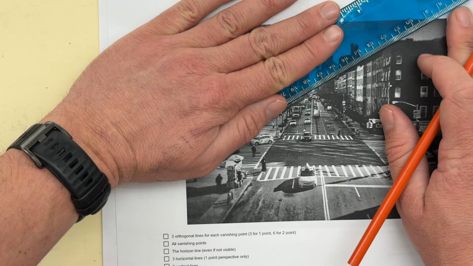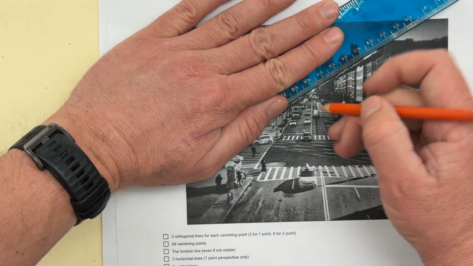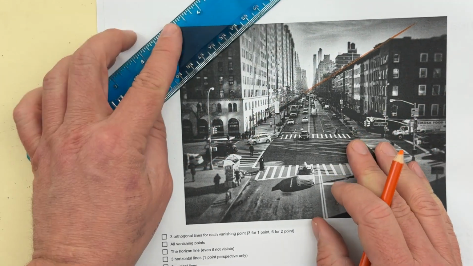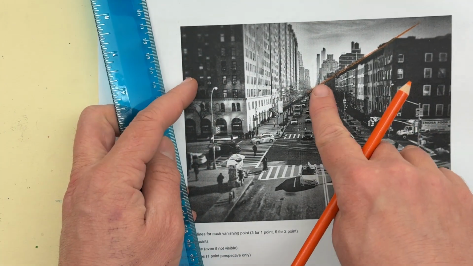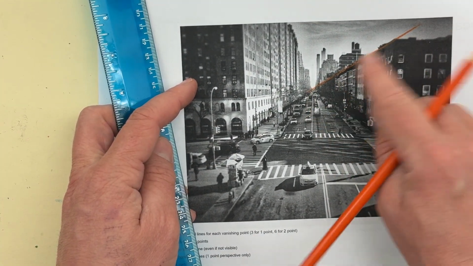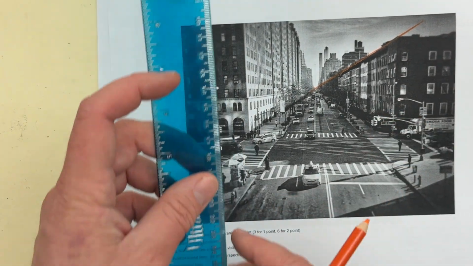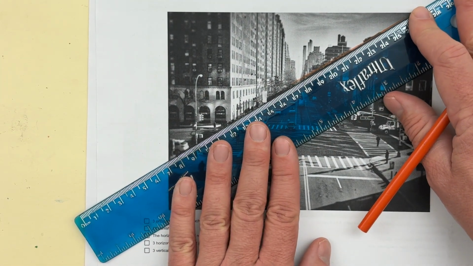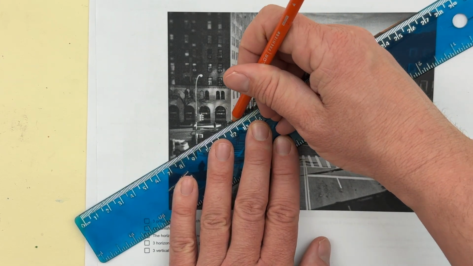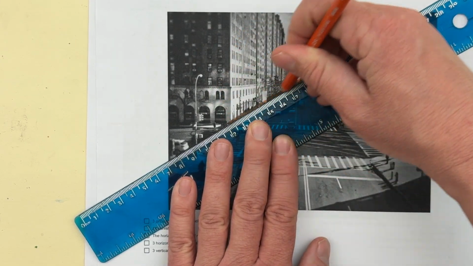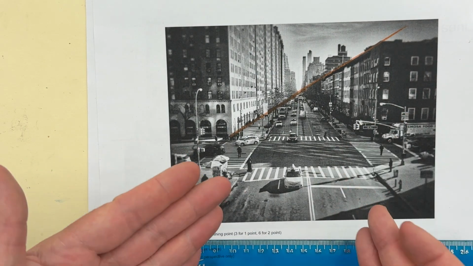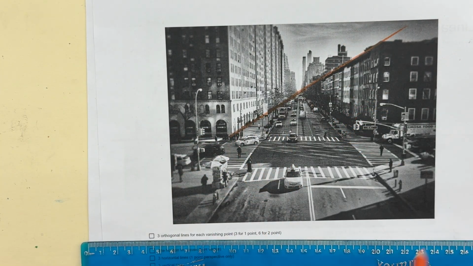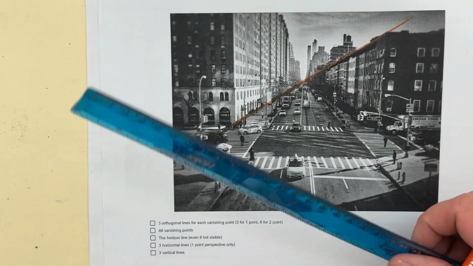We need 3 orthogonals. So good places to look for orthogonals are edges of buildings, right? We want the edge of the building that looks like it's going at a diagonal, not the horizontal edge. But also like anywhere where there's a bottom of a building and there's like a sidewalk or street, that'll usually work well. Sometimes that can be tricky because sometimes the ground goes up and down hill, so you won't have a nice straight line anymore. But if it's flat ground, you'll have a nice straight line.